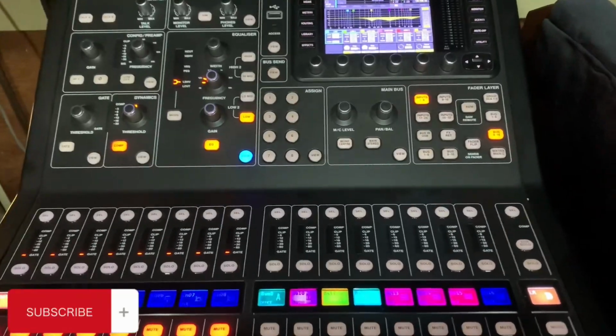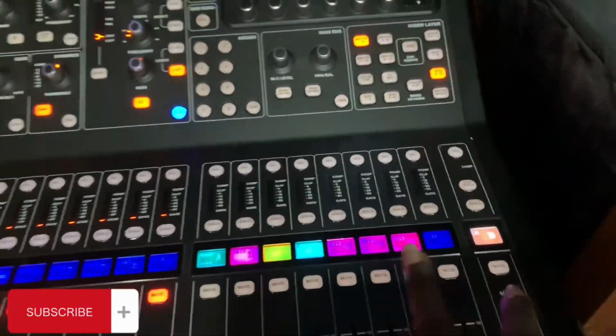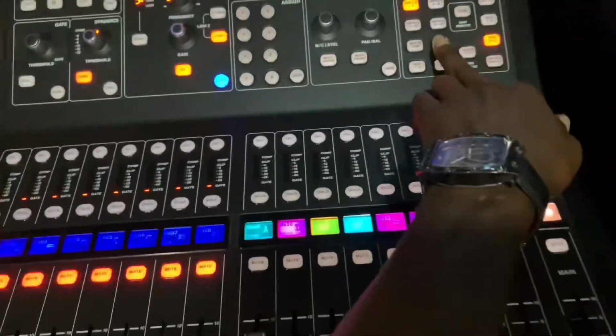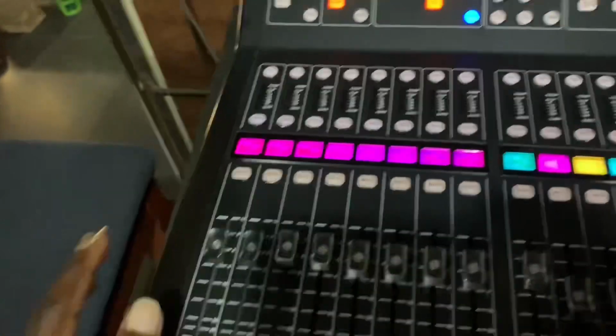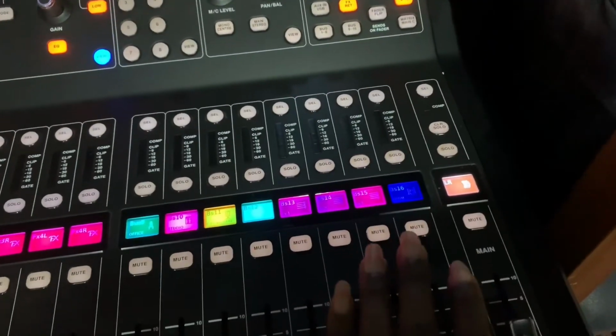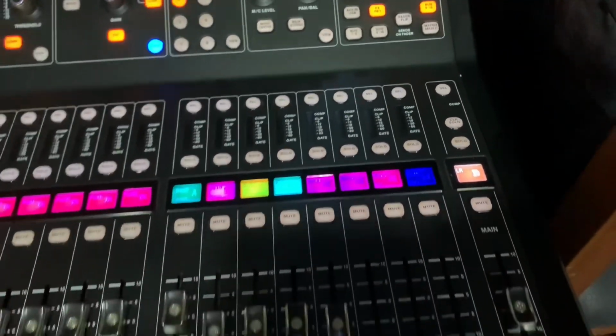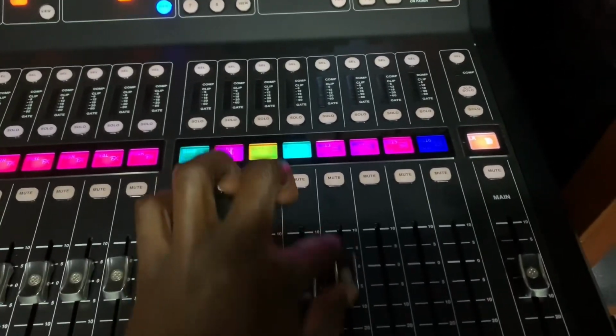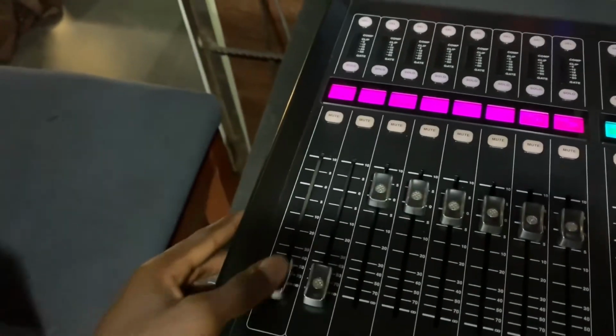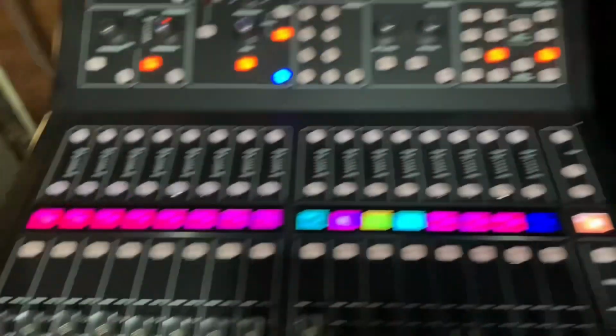Okay, so one thing you have to know is that without effect returns, you might likely not hear whatever you are doing on your effects on the buses. Okay, so even if you turn up this volume and this is down, you might likely not hear anything.